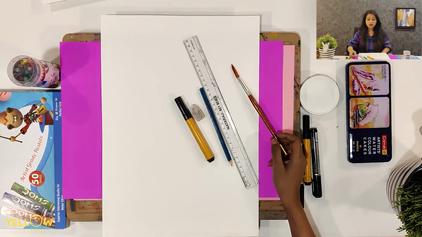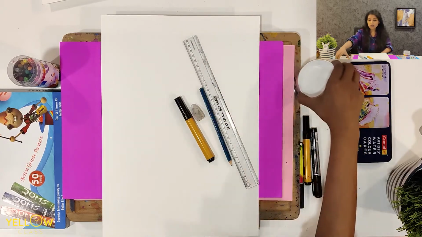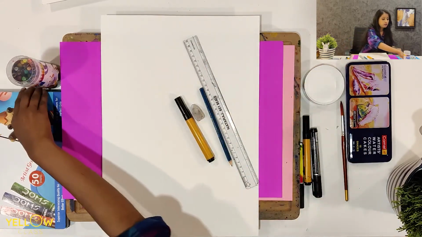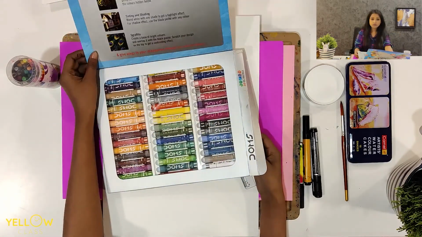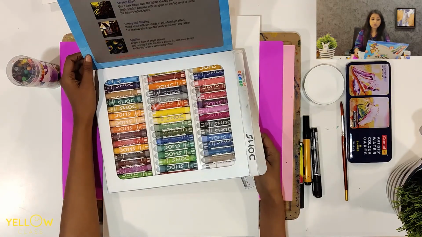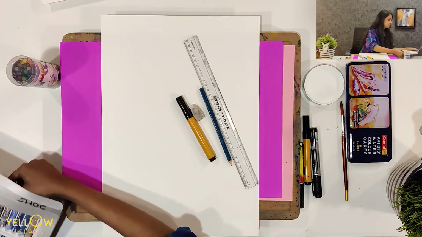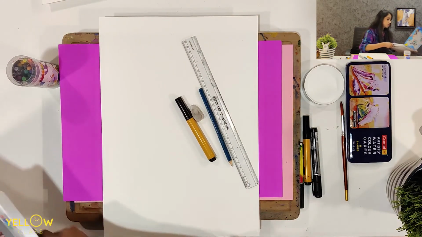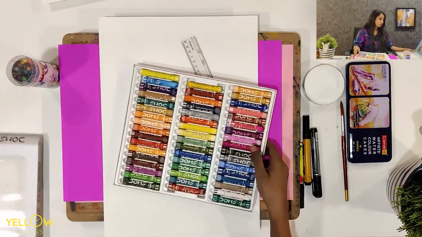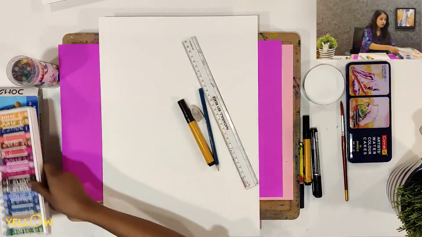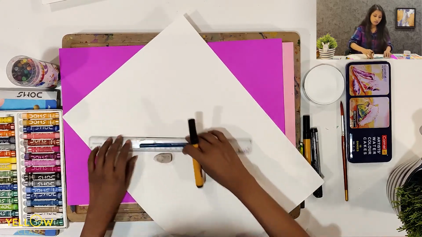Okay, and you need a paint brush, a little bit of water in the water container, and you will be needing your most important oil pastels. Okay kids, okay everyone, the most important. So I will be just taking out my crayons. Okay, I will be just keeping it aside. So let us start our lovely session.